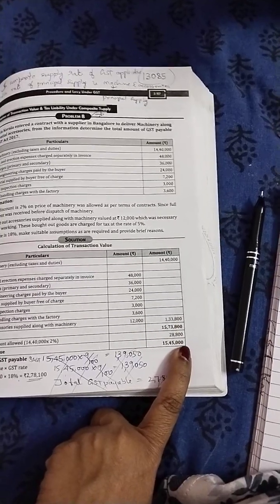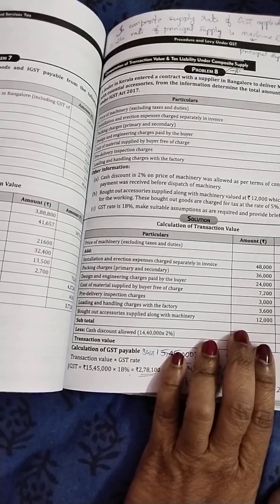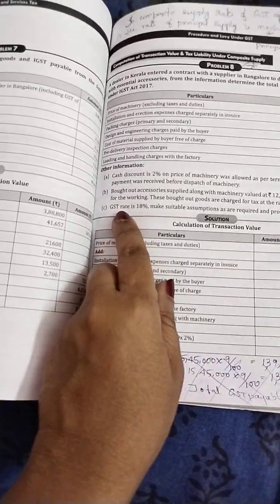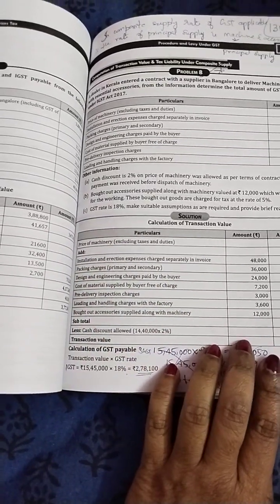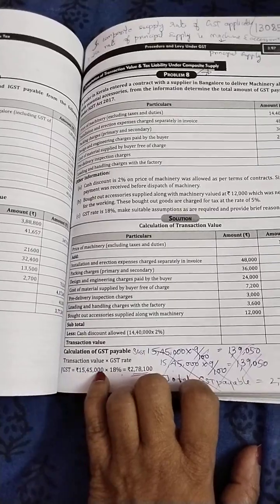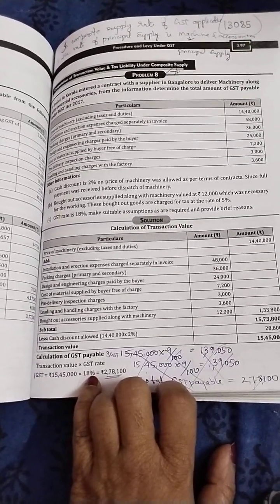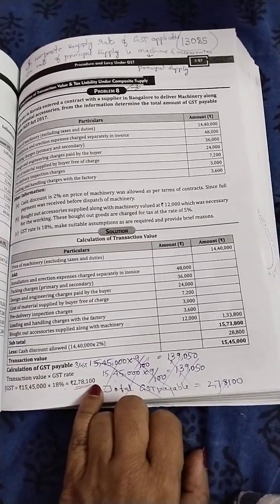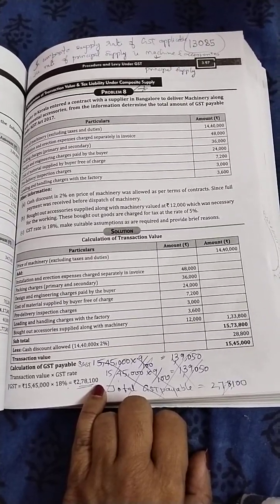So next you have to calculate the GST. Here the GST calculation is nothing but IGST calculation. As it is given here that the GST rate is 18%, on the transaction value of 15,45,000 you have to take 18% wholly, and that's going to be 2,78,100, and that is the total IGST payable.